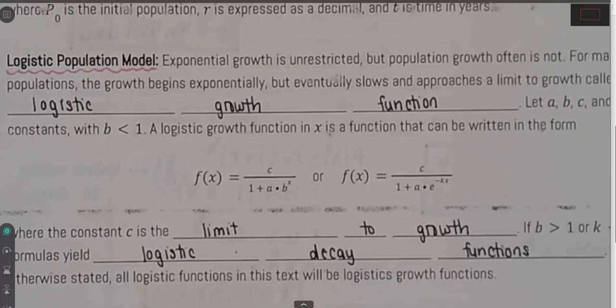The big difference between an exponential function and a logistic function is that an exponential function continues growing at a really strong rate the whole time, whereas a logistic function eventually tapers off as it approaches some limit. So population models usually follow logistic functions because population doesn't typically continue to grow exponentially forever. Usually at some point it starts to level out when it hits whatever maximum population is comfortable for that particular area.